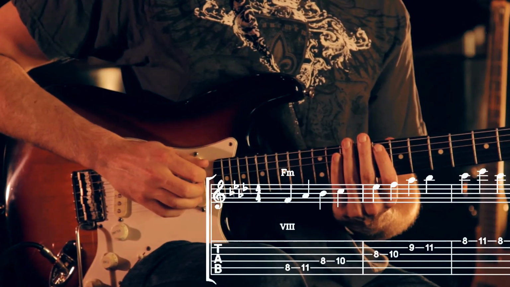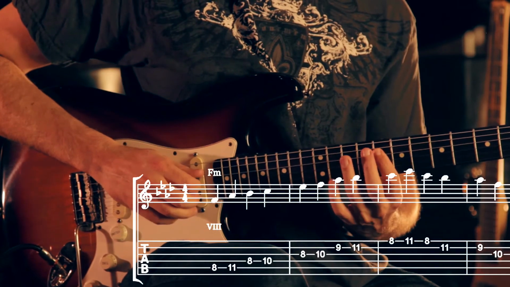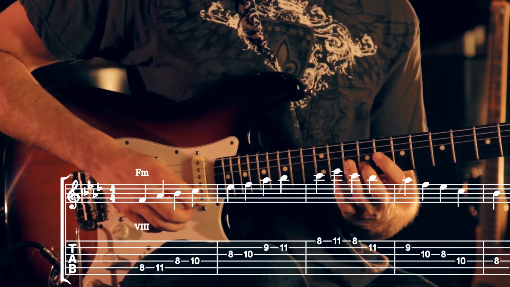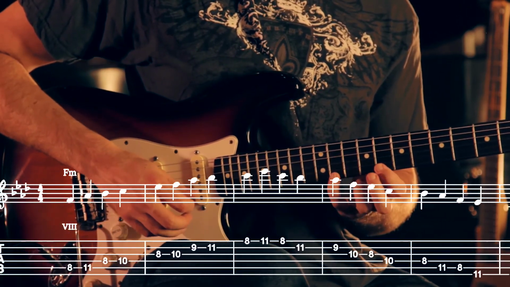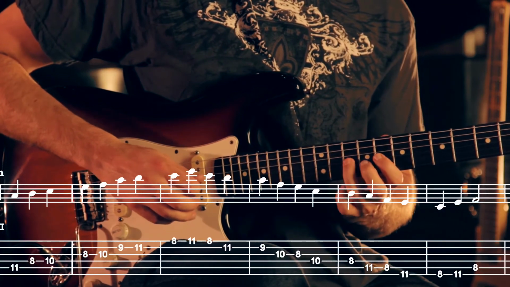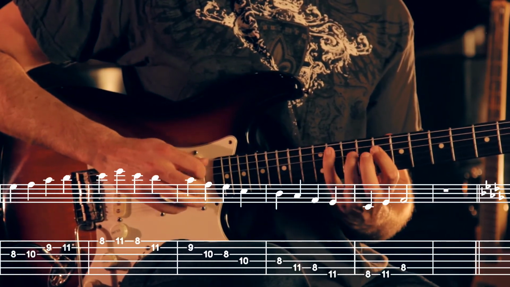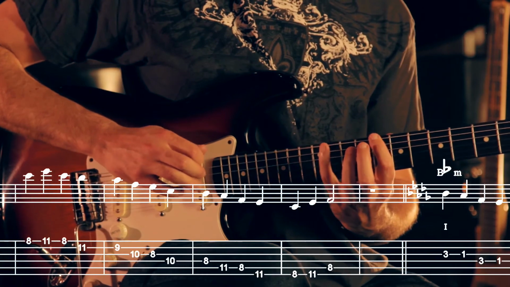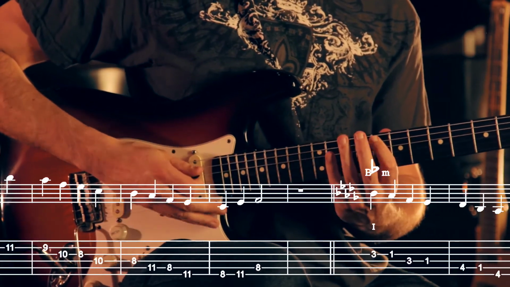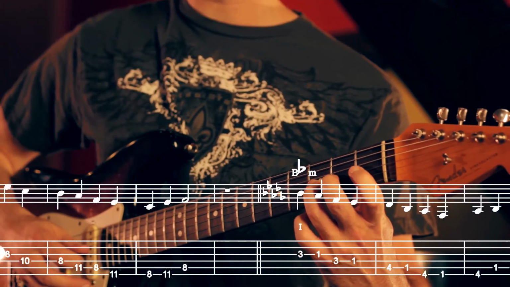F minor from the low root. B flat minor from the high root.